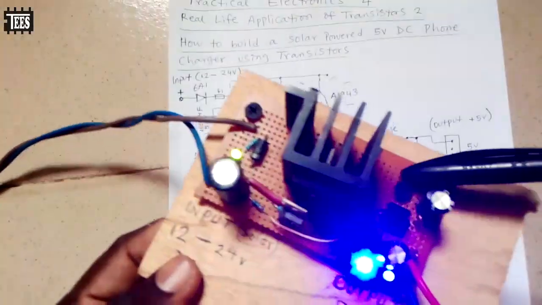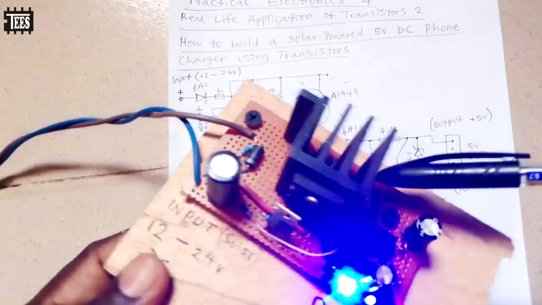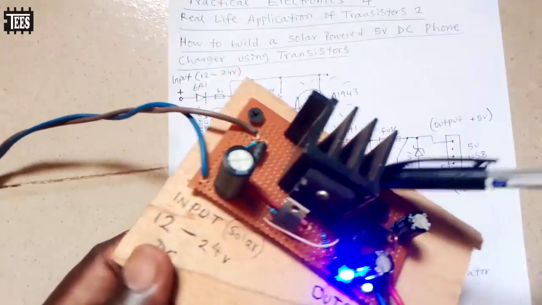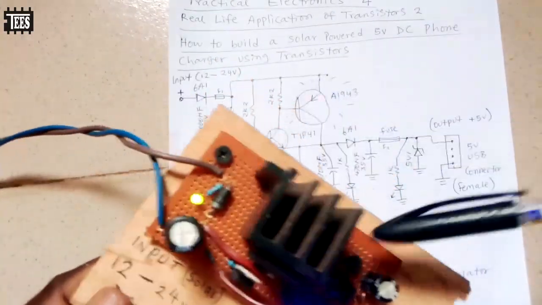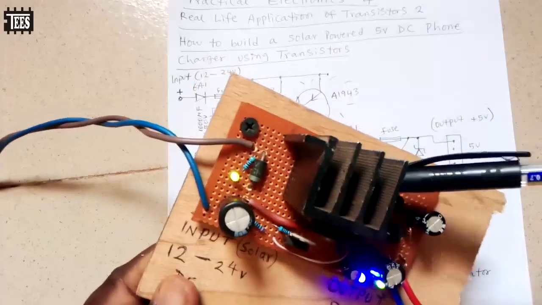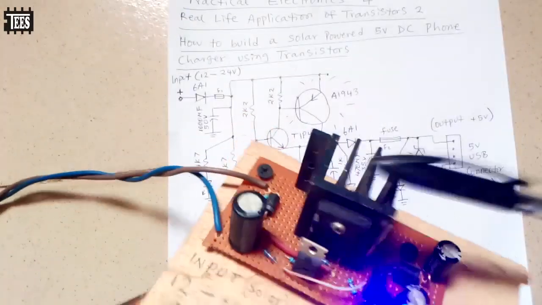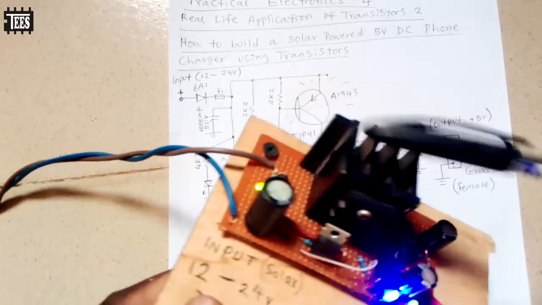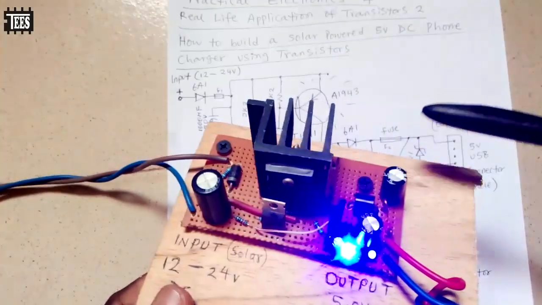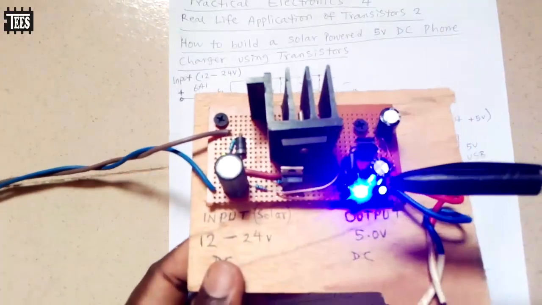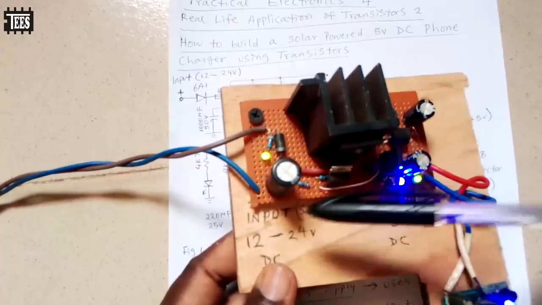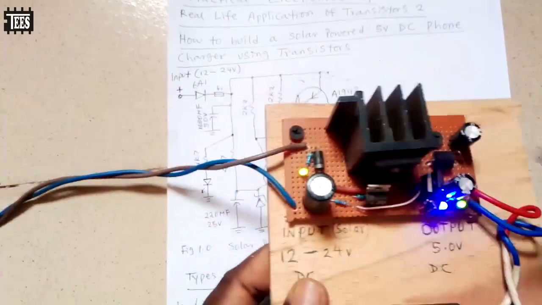This is a Vero board. If you are buying this, make sure it's the dotted type, the one that has dots, not the one that has stripes or lines. And the aluminum, you can get this from scrap. You can even go to where they are making aluminum doors and buy pieces from them. Then some of these things from scrap electronics; without any of them, you can still buy all these things from the market.